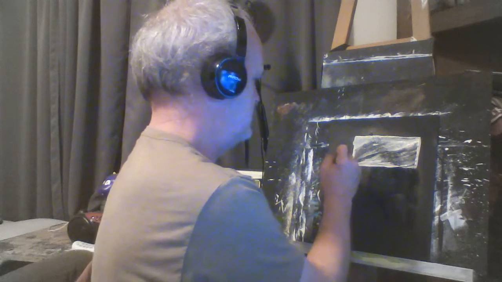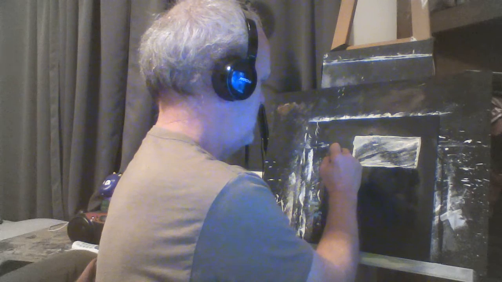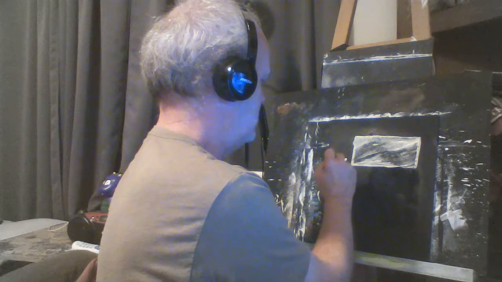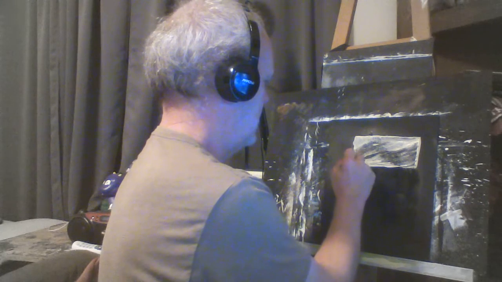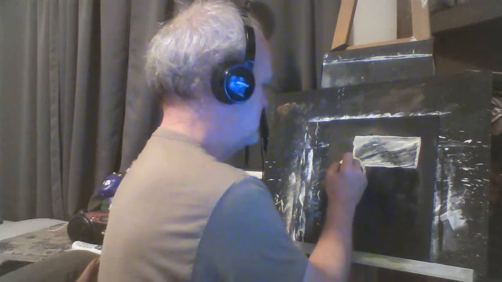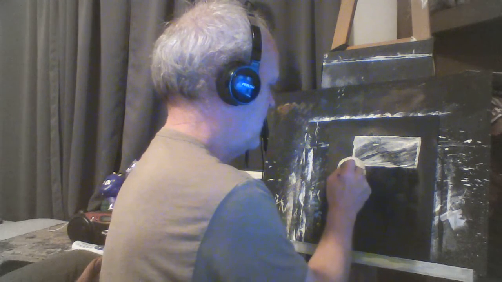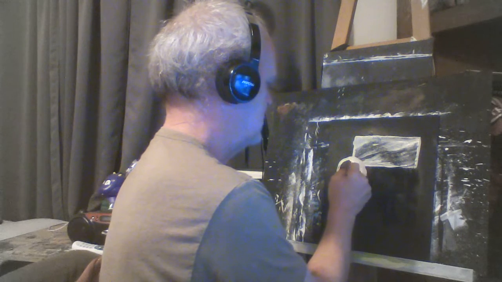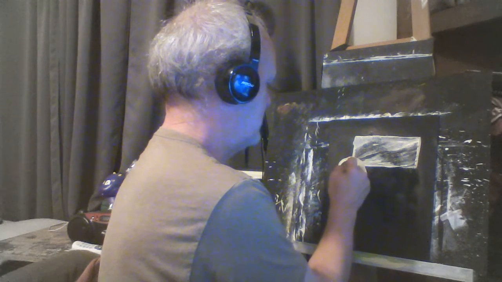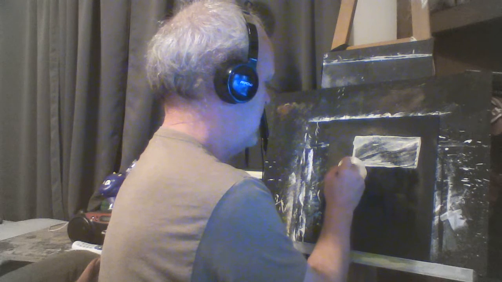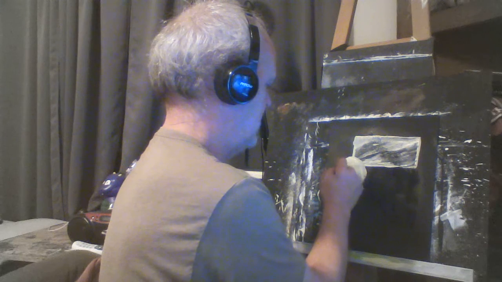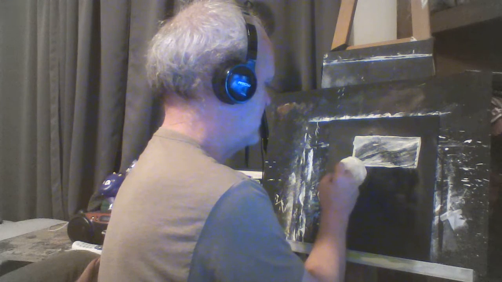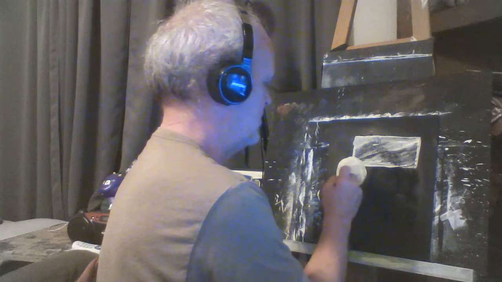Let's say, what are we gonna put here? Let's put a little circle right here. Now, do you see how that circle is overlapping the triangle? That's a neat little trick that shows the perspective. That way, the rectangle is going to look like it's back further than the circle.